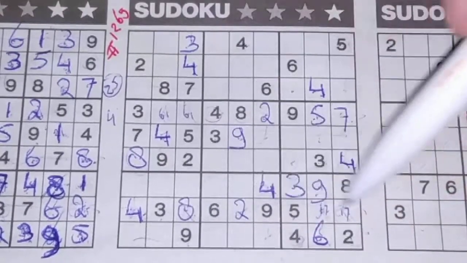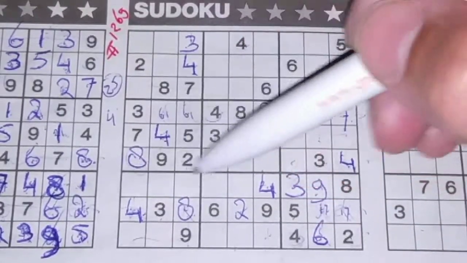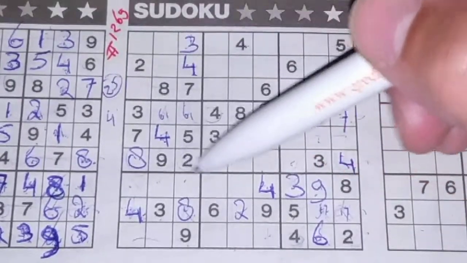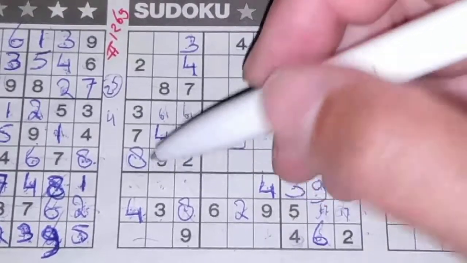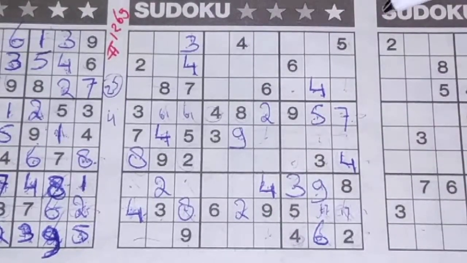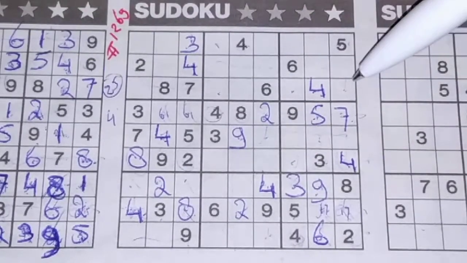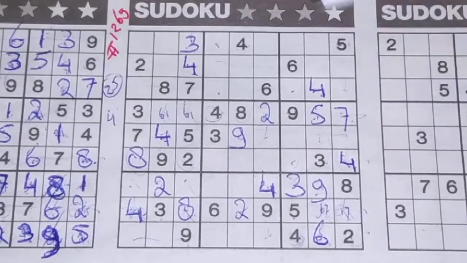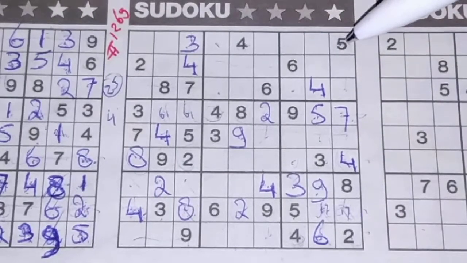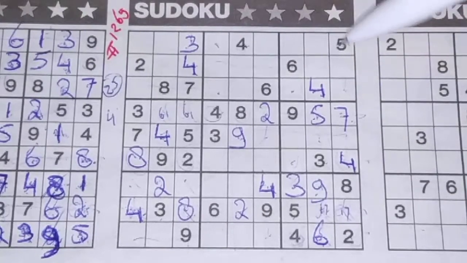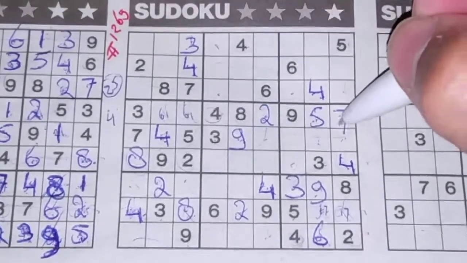2 in this row, 2 in the row above. So in that row, the only 3 places for the 2 should be here, here, or there. We see here 2, no 2 there. Here 2, no 2 there. The only place for the 2 should be there. How about the number 6 in this column, 6 in the column next. So in the last column, the only place for the 6 should be there.